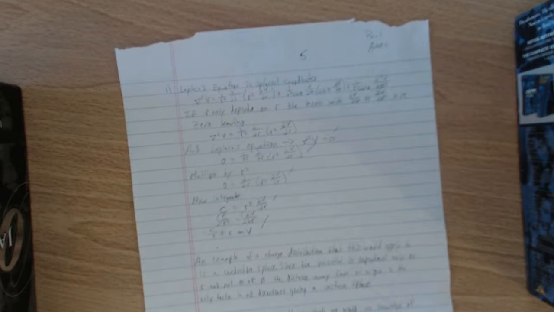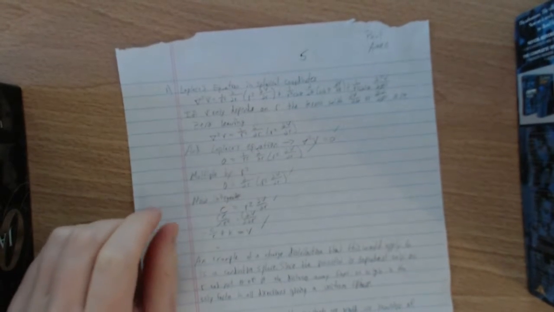This is Polymel, Physics 350, Homework 5, Problem 1. We want to find the general solution of Laplace's equation in spherical coordinates, assuming that V, the potential, is dependent on r. We give an example of a charge distribution that this equation may apply to.